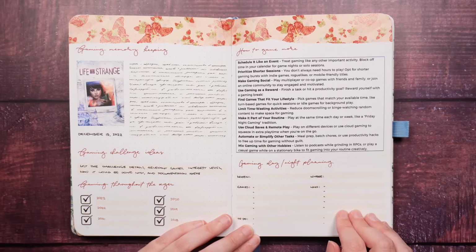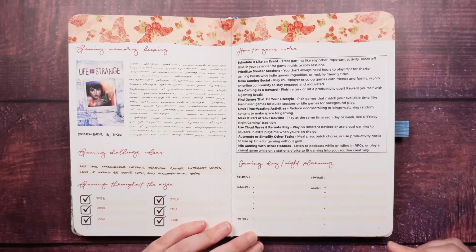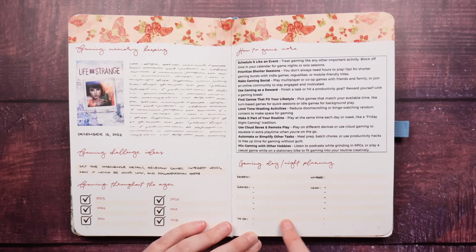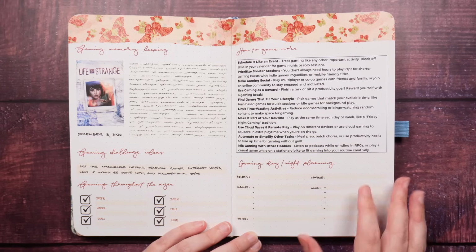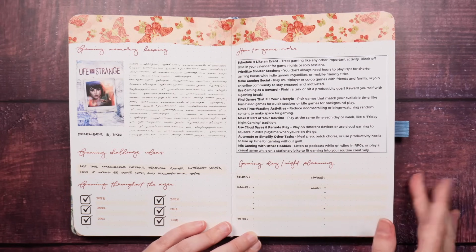So specifying things like when is it going to happen, where is it going to happen, who's coming along, what games are we going to play, what kind of supplies do I need, should always have a snack list. But keeping all of that information in one spot can be really useful to make sure that your gaming event goes as smoothly as possible.